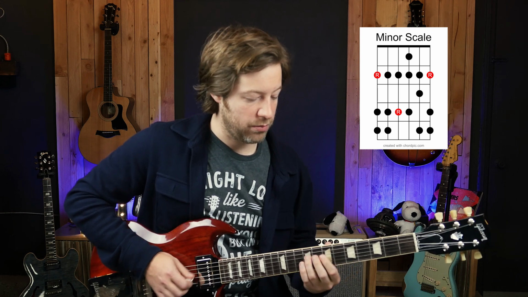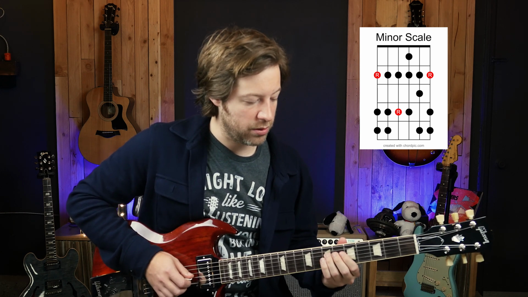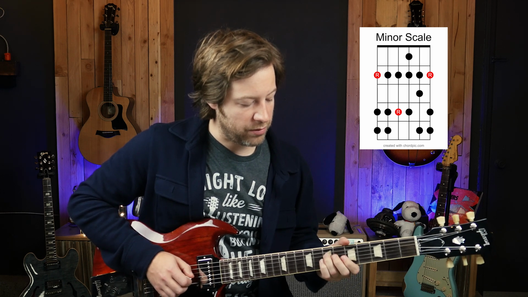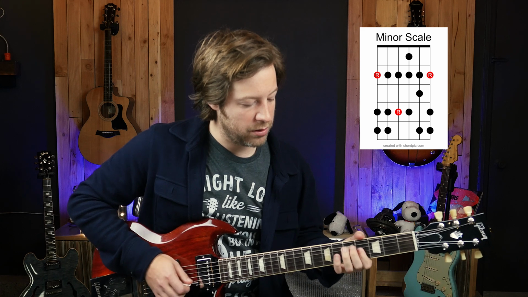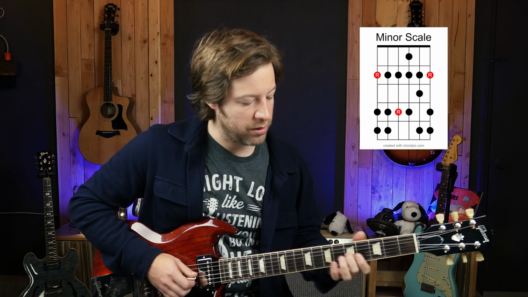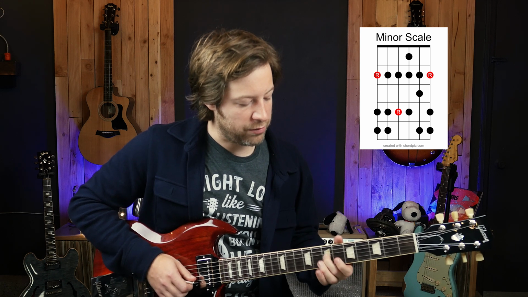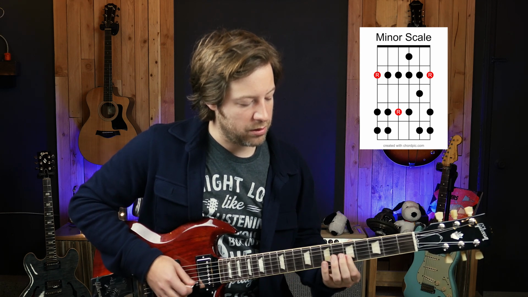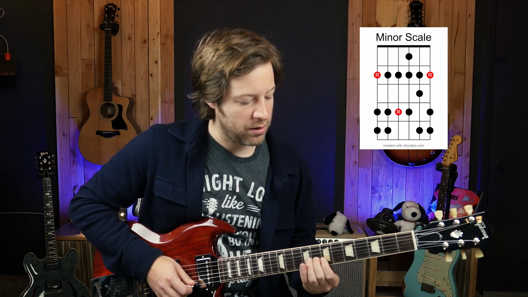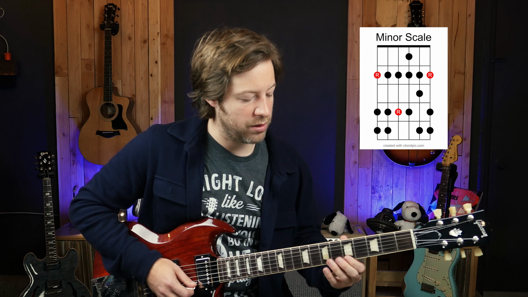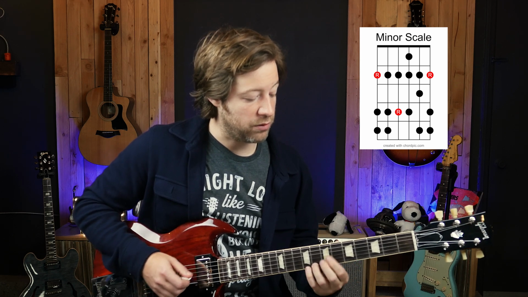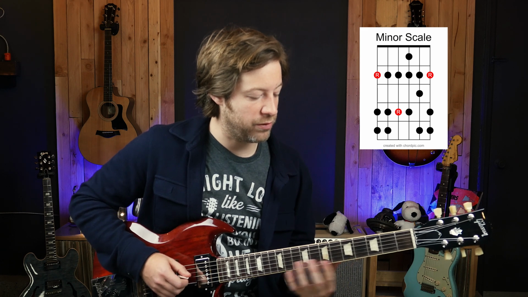So we're going to go 7th fret on the 4th string, 4th fret, 3rd string, 5th fret, 3rd string, 7th fret, 3rd string, 2nd string, 5th fret, 6, 8, and then the 1st string, 5, 7, 8. So that's the 2 octaves vertically in this one position on the neck.